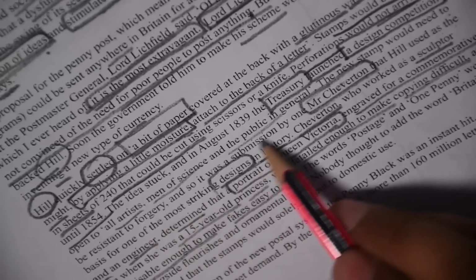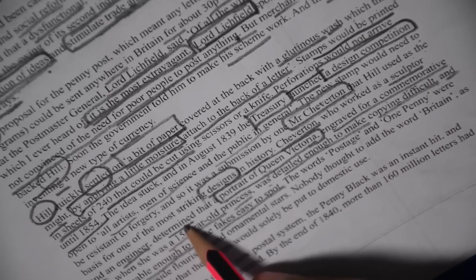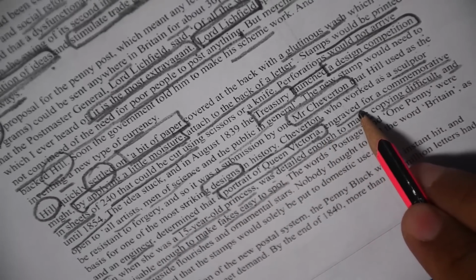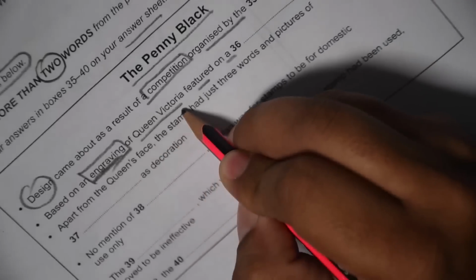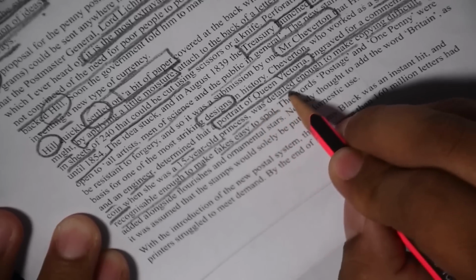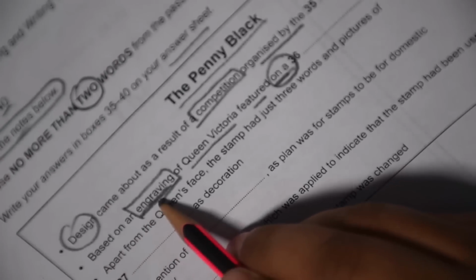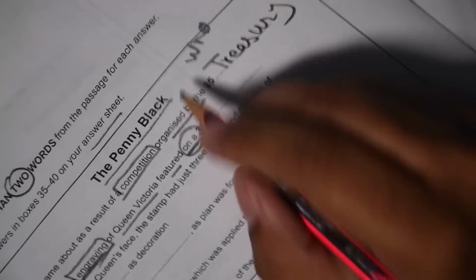Okay, let's go on because the answers are in the same order. The new stamp would need to be resistant and dash dash Mr. Cheverton, who worked as a sculptor and an engineer, determined that a portrait of Queen Victoria engraved for a commemorative coin would be the basis of one of the most striking designs in history. So based on an engraving of Queen Victoria featured on a commemorative coin, and for that they are using the word engraved. She was 15 years old, a princess and all that. So the full answer is commemorative.